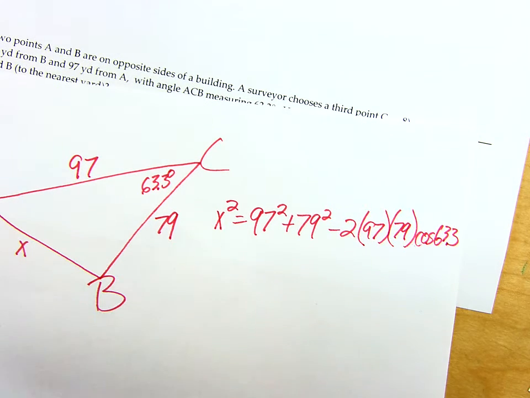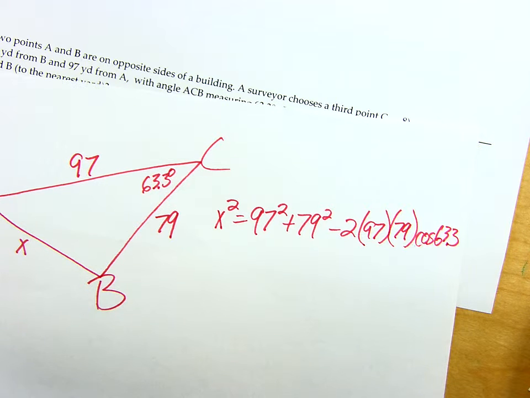Don't forget that you need to take the square root of that to get just x at the end. Or you can do it first. You can do square root and then type all this stuff in. That's what I like to do, because I like to do everything in one step. 97 squared, 79 squared, minus 2 times 97 times cosine 63.3. I get 93.6.